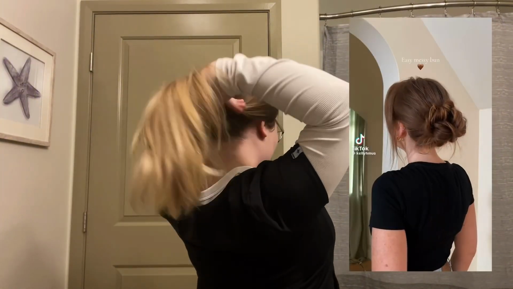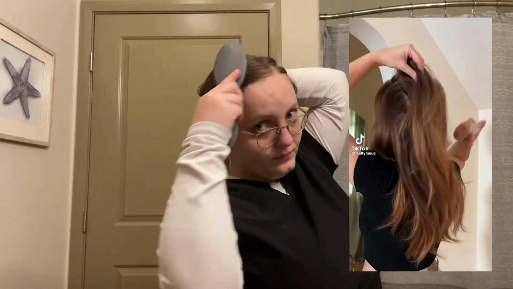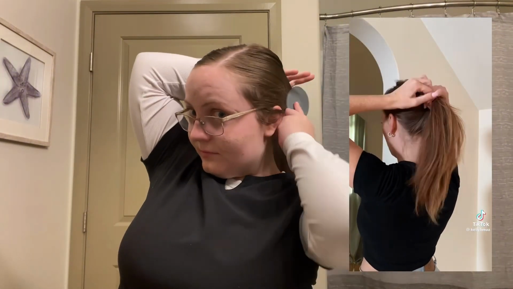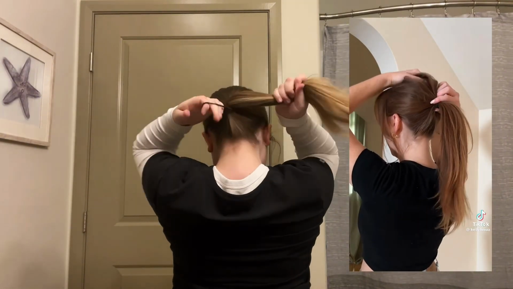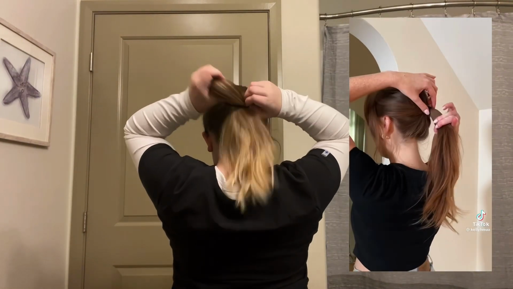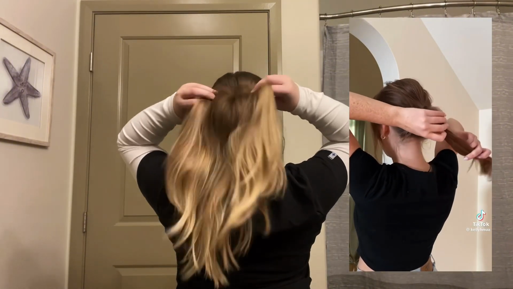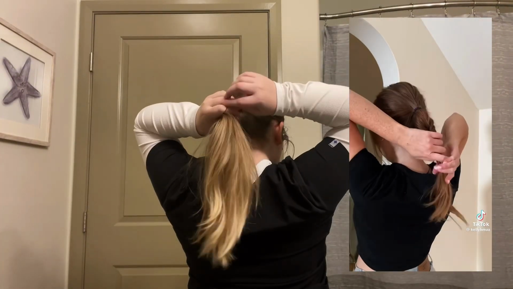So this next one is going to be a messy bun, and I'm not quite sure how to call this, but it's kind of like a flipped messy bun in a way. So basically what you do is just pull up all of your hair into a ponytail kind of at the back of your head, kind of like middle of your head. I guess you could do this as a high bun, but I was trying to follow the video here, so I just did like a mid ponytail.